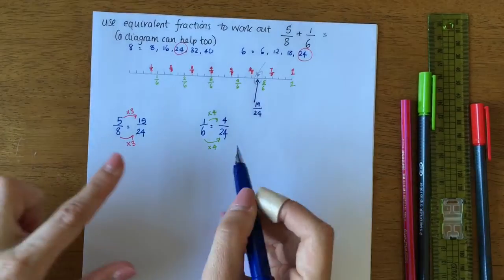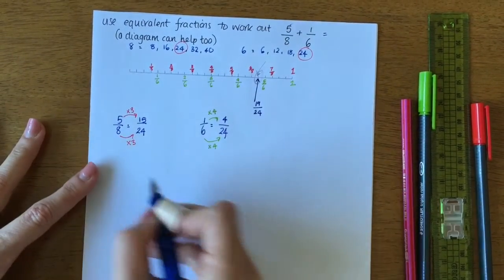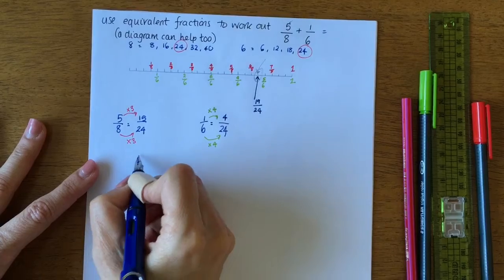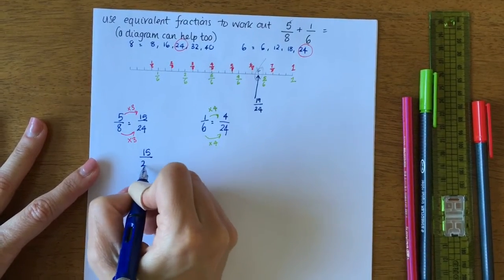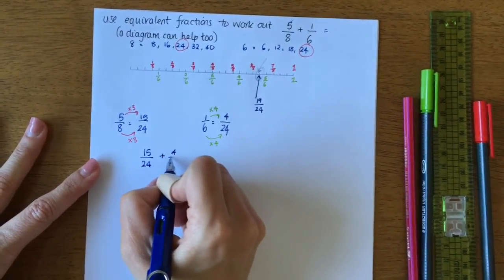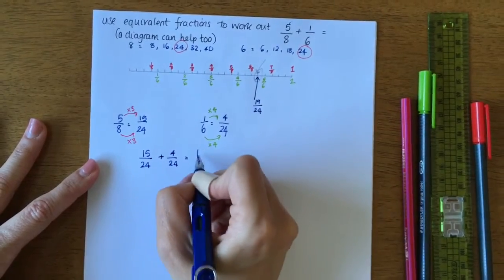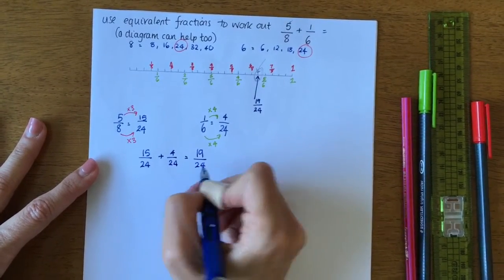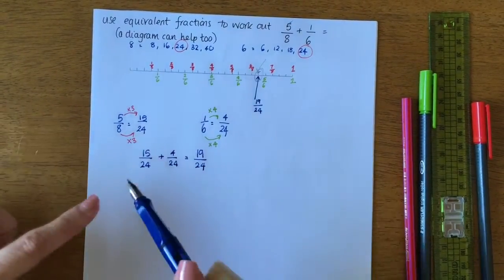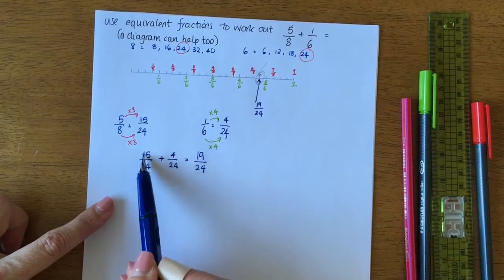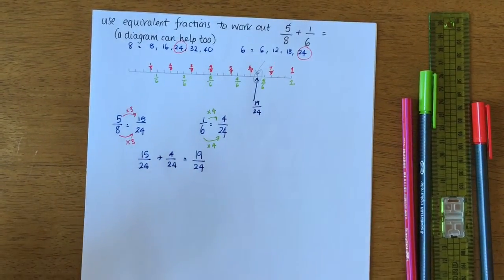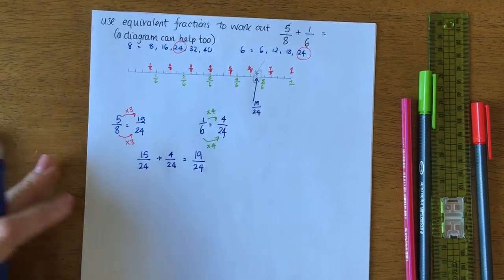And what I've got now is two equivalent fractions that have the same denominator. So I've got 15 over 24 plus 4 over 24, which equals 19 over 24. If you remember how we add fractions with the same denominator, the denominator stays the same, and you just add the numerators together. So that's how you get to your answer.